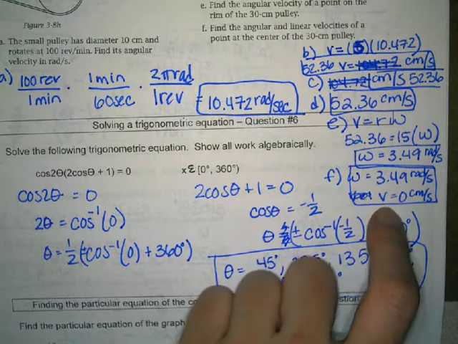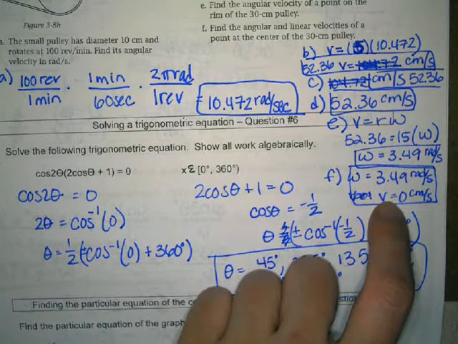Linear velocity at the center, you're not covering any distance if you're at the center, so we have a 0 centimeters per second speed at the center there.